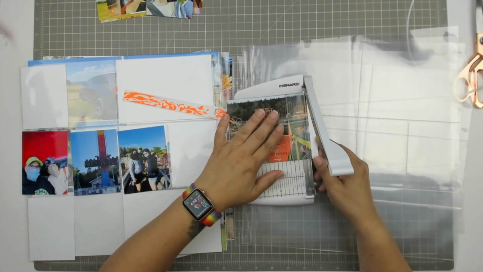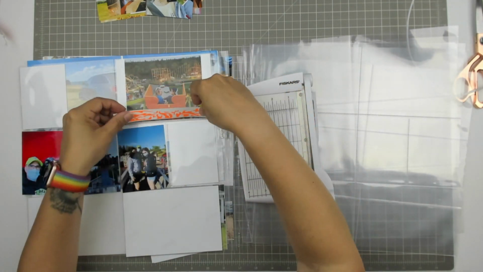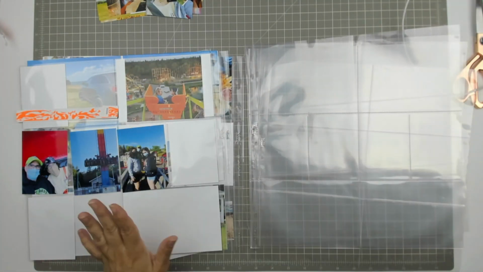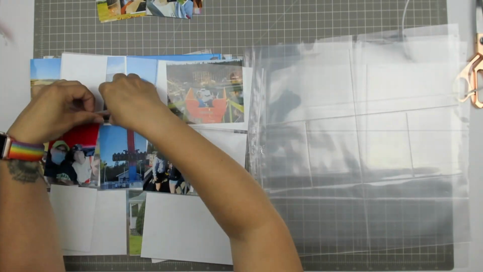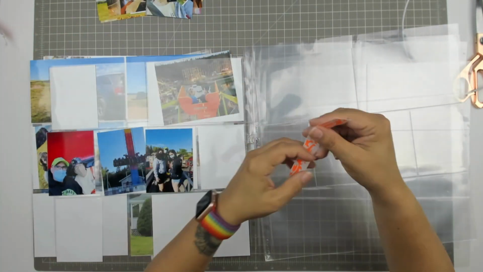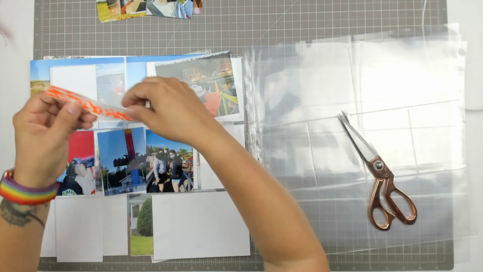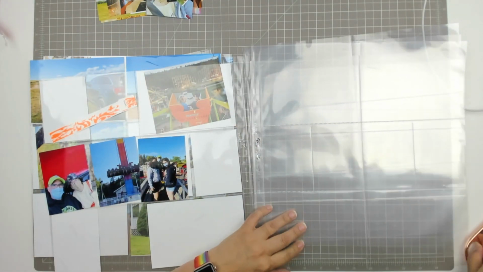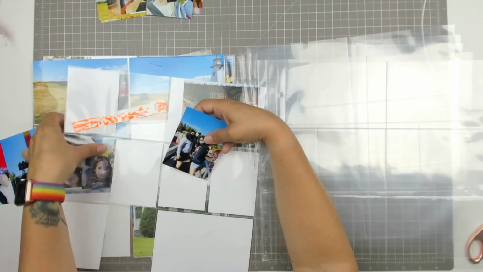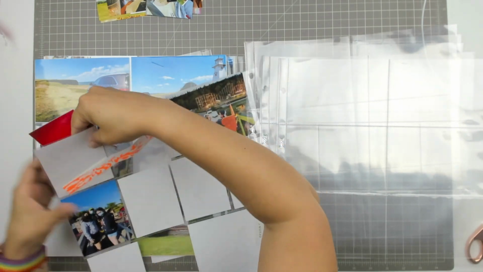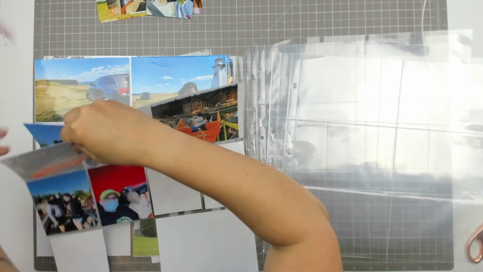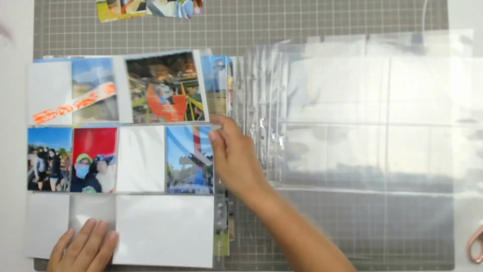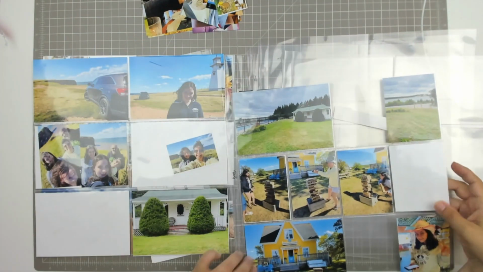So this is a clipping from a pamphlet. We didn't get many pamphlets because of COVID. They weren't giving out many things, but I did manage to snag a little brochure. And this is a wristband from an activity that we went to. So I do try to capture some ephemera from my trips and keep them together and incorporate them into my pages.